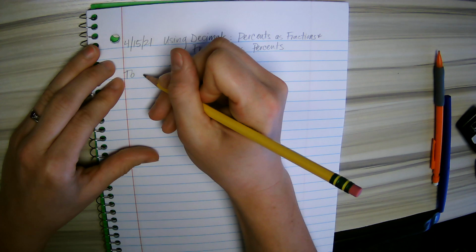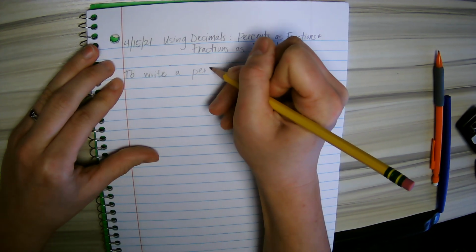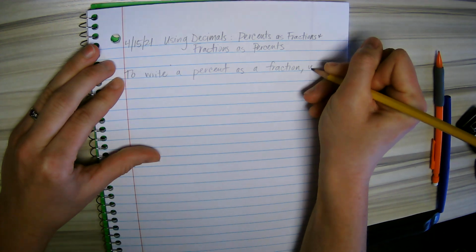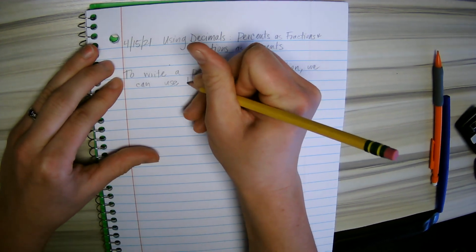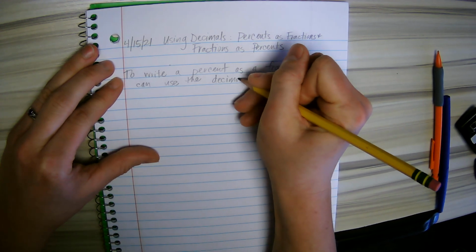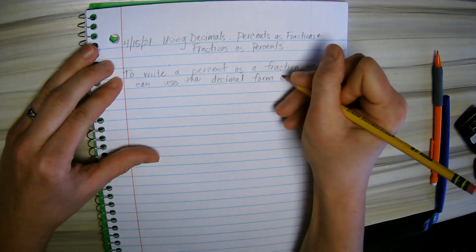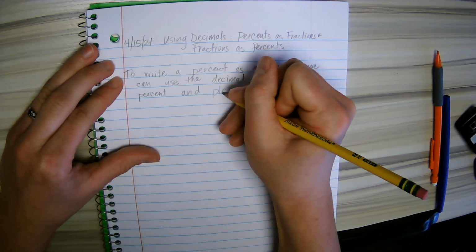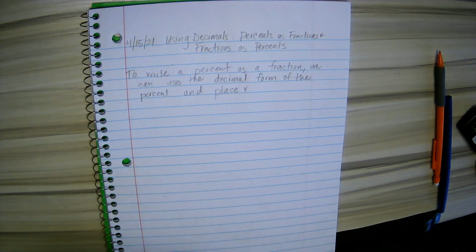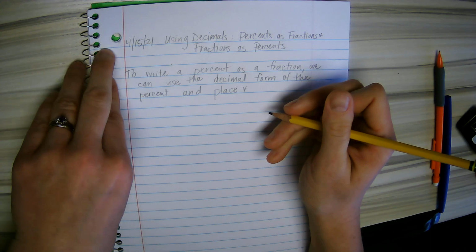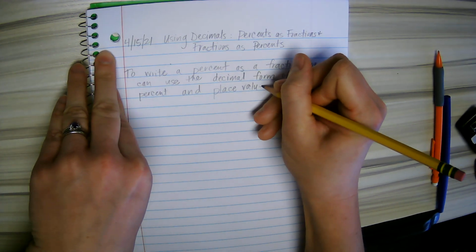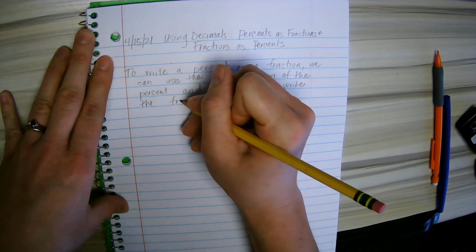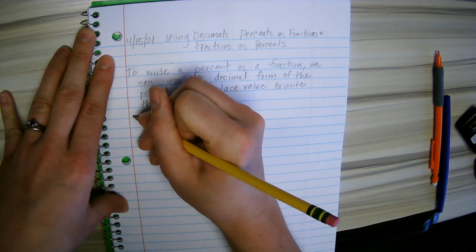So the first thing you need to know, to write a percent as a fraction, we can use the decimal form of the percent, which we just worked on yesterday, and place value, which is why I'm always saying "and" something else, or 24 hundredths, or things like that, because I want you to get used to the place value to write the fraction. So first of all, real quick review of place value.